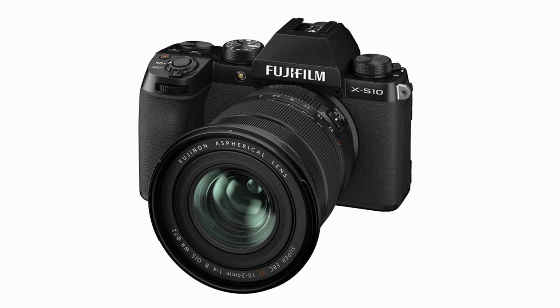As for the looks of the X-S10, I can see some of the Fuji DNA in its design and appearance, and while it's not quite the looker that the X-T4 is, I think it's a lovely little machine in its own right.